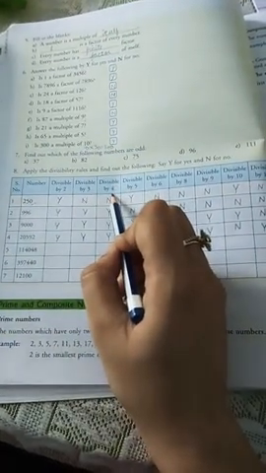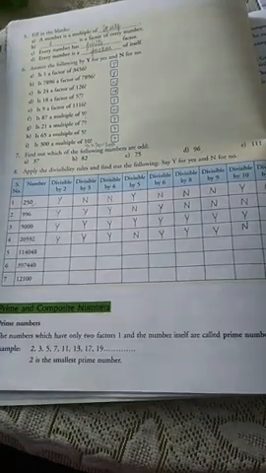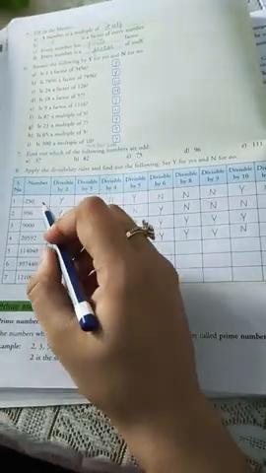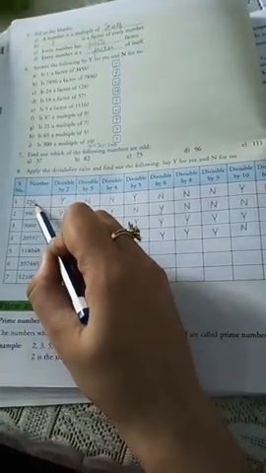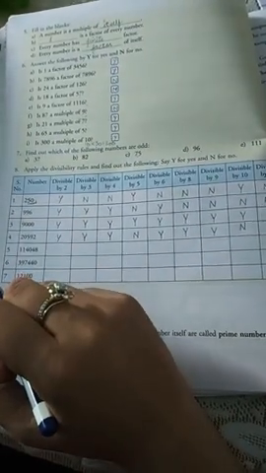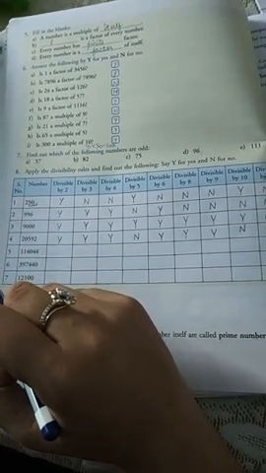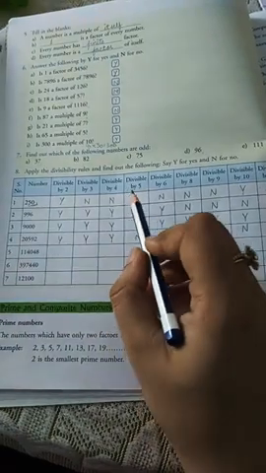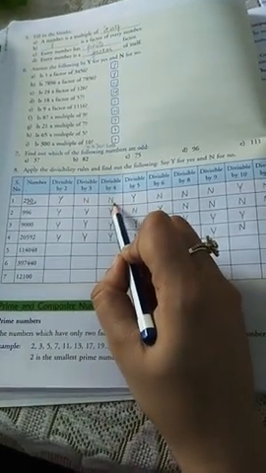Now, the divisibility by 4. What is the divisibility rule of 4? The last two digits should be divisible by 4. So, is 50 divisible by 4? No. That is why 250 is also not divisible by 4.